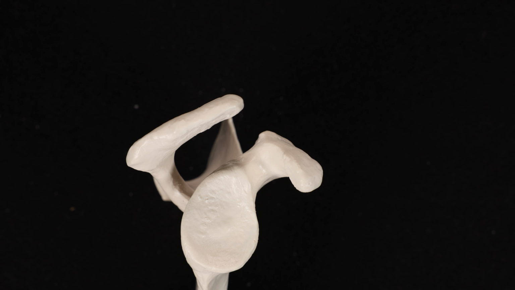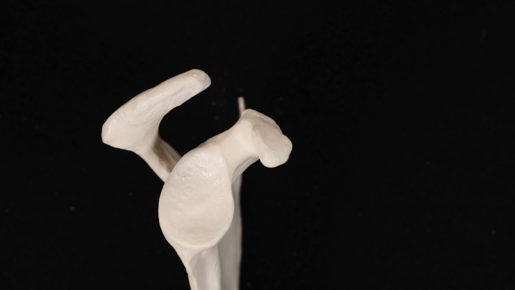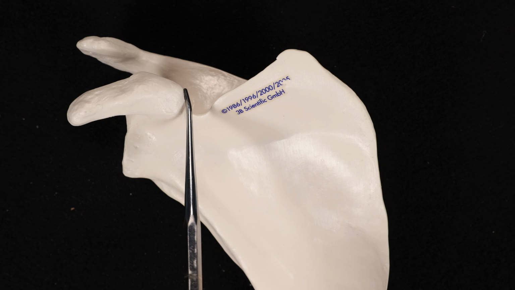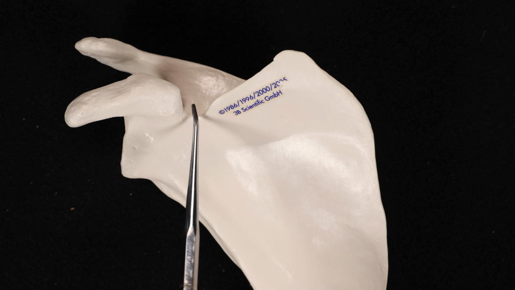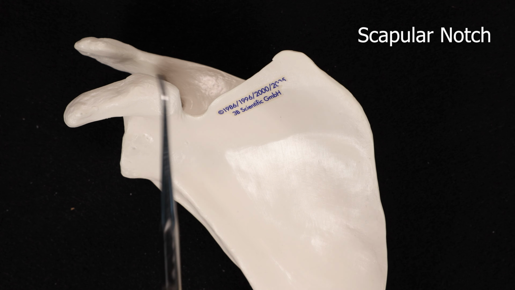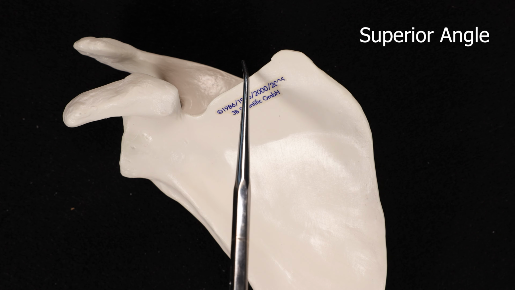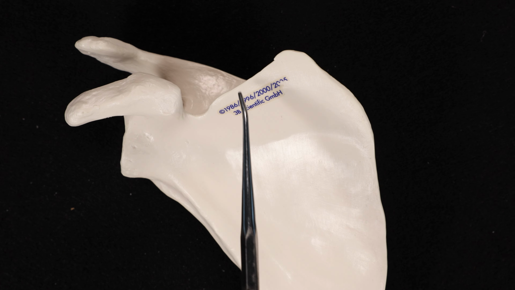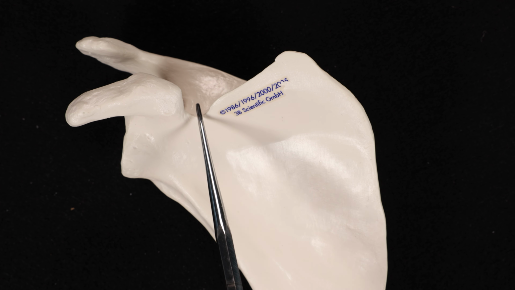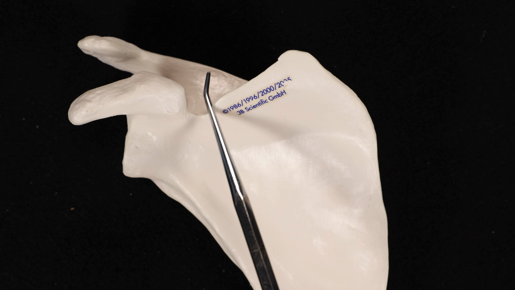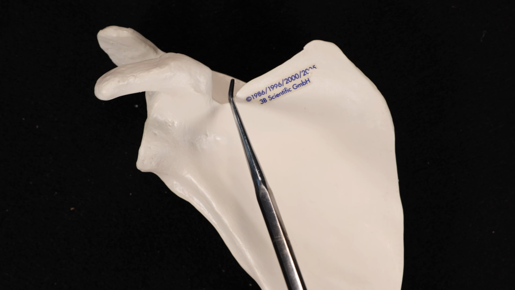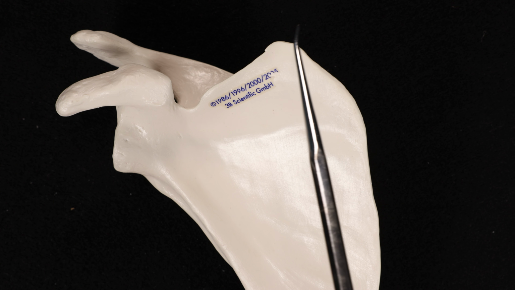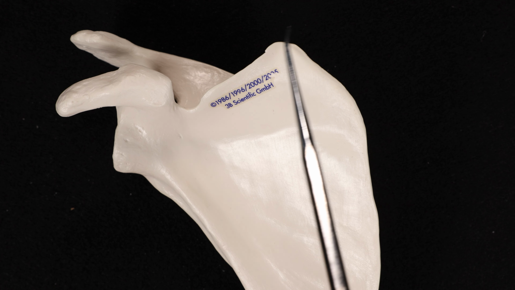All right, the next thing up is the superior angle, rotating back to an anterior view. You'll notice this right here is going to be the scapular notch going up to the superior angle here. So find that indent, that's the scapular notch or the suprascapular notch, that's on the anterior side. And it goes from the scapular notch up to the superior angle.